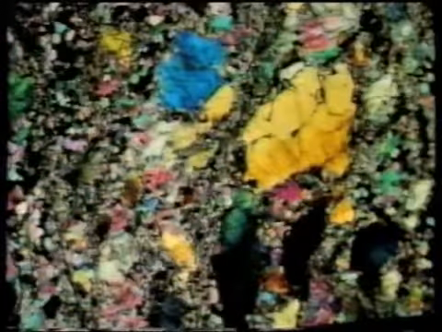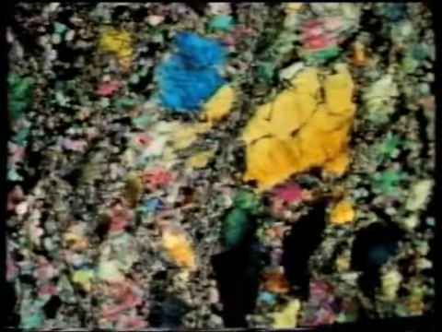This is a view through the microscope of thin sections of rocks which make up the Earth's mantle. These thin sections give us a glimpse of the microstructures of the rocks that make up the mantle, of the forces that they've been subjected to throughout geological time, and the bright colours help us to determine the types of minerals that make up these rocks.